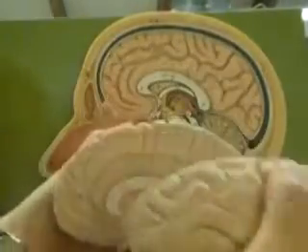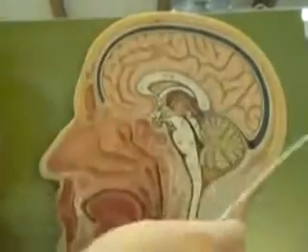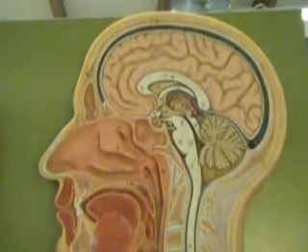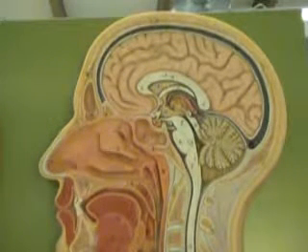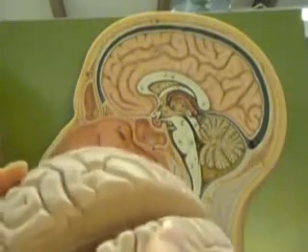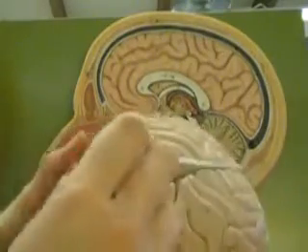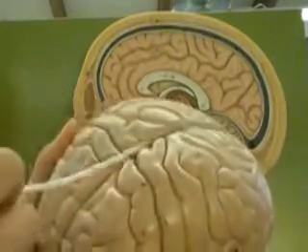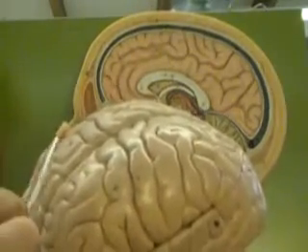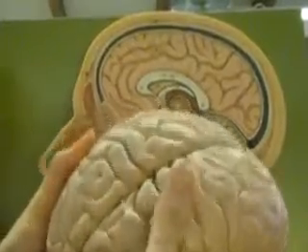And when we open this up, this view, the mid-sagittal view, corresponds to this. Now we'll go over the different parts of the brain. One more thing to note is this, let me put this together again. This deep groove that separates the left from the right hemisphere is called the longitudinal fissure. Longitudinal fissure.